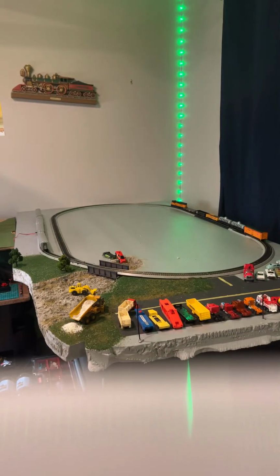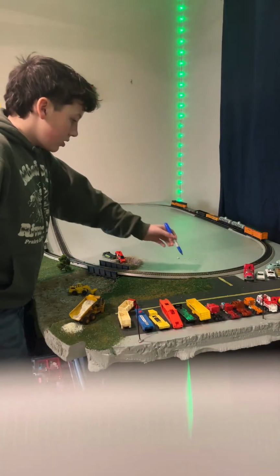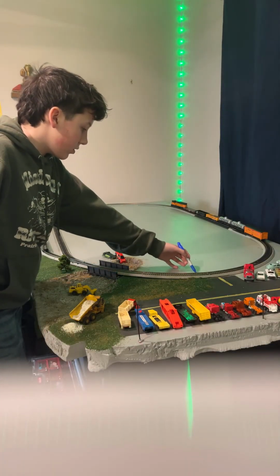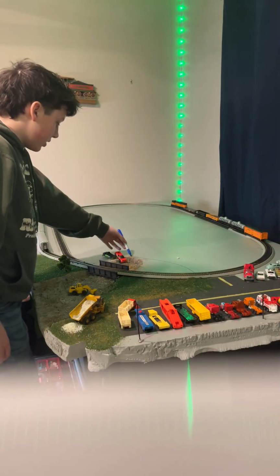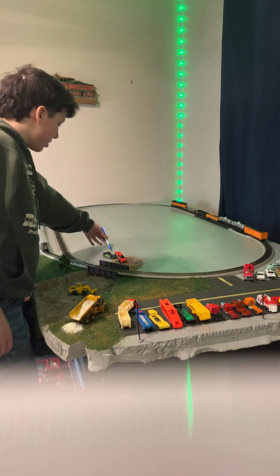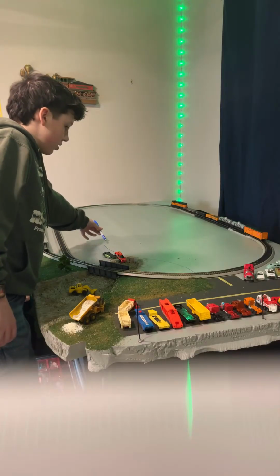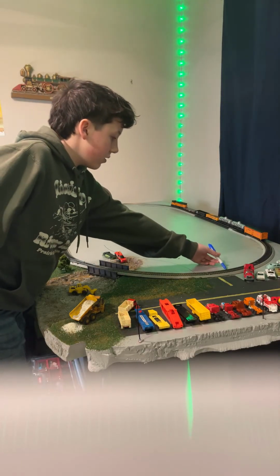What I'm gonna work on is getting the layout, the roads. I'm using a blue Sharpie because I couldn't find a teal one. So what I want to do over here is add like a ditch where there's a crash, and then there's going to be like police cars there and stuff.